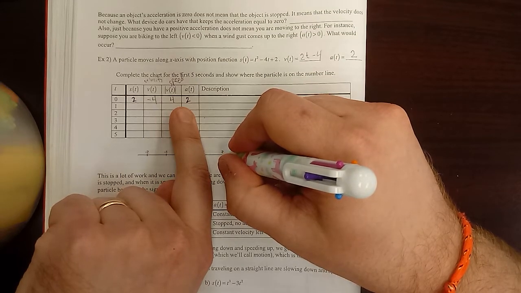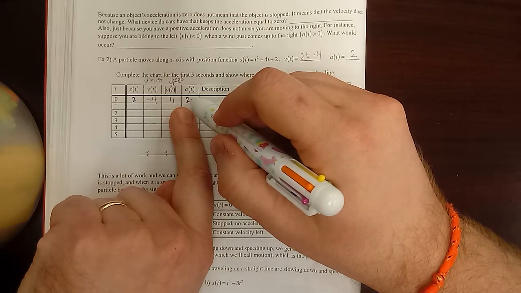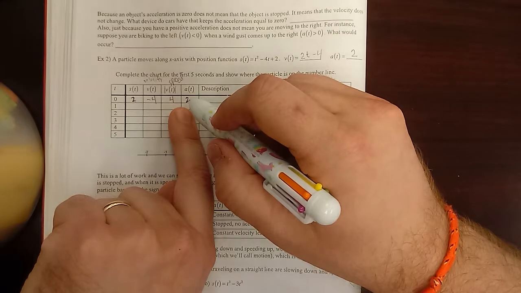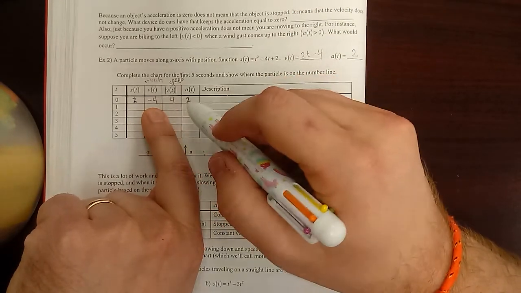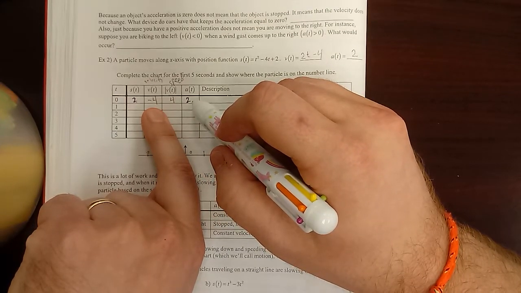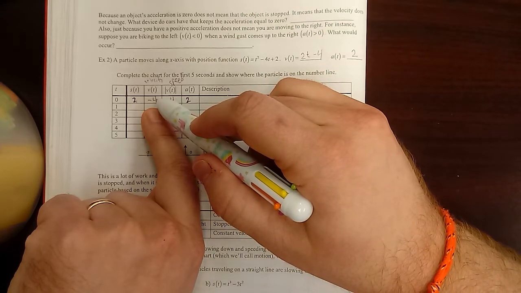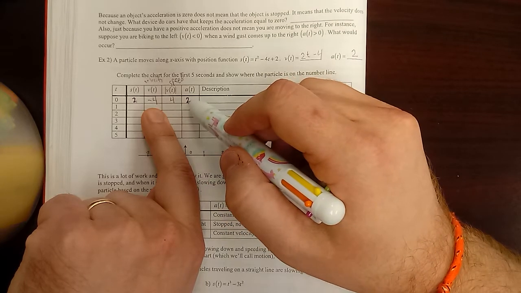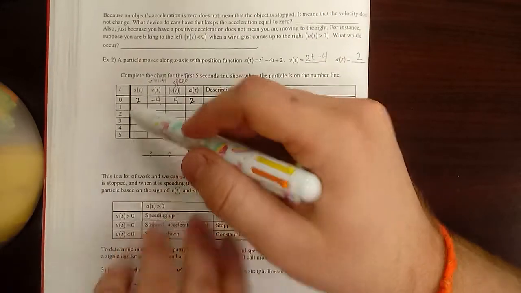So let's think about this. Is it speeding up or is it slowing down? Well, the acceleration is saying the velocity is going up by 2 per second. Well, the velocity is currently negative. So if the velocity and the acceleration are opposites of each other, they actually fight each other. It's currently going -4 things per second, but that rate is increasing by 2. So let's see what happens when we plug in 1.